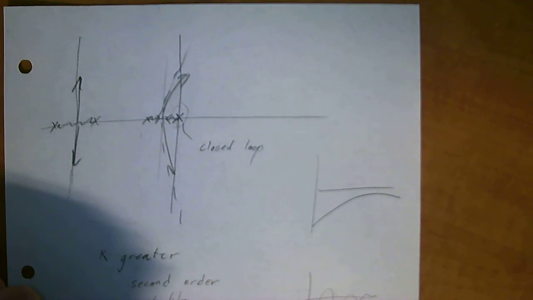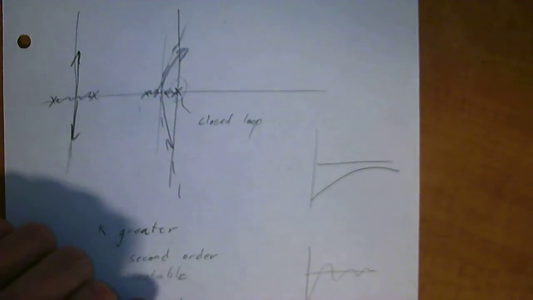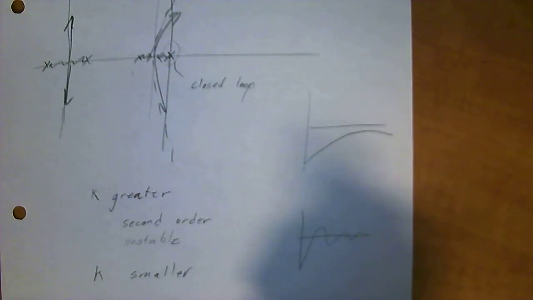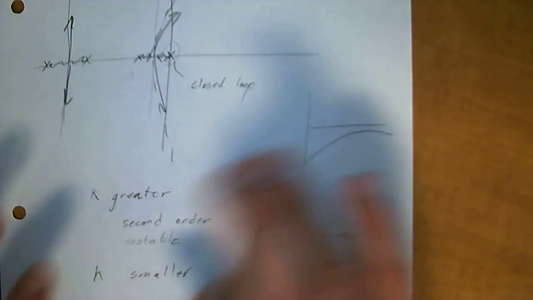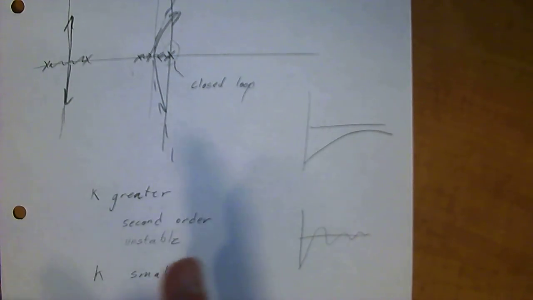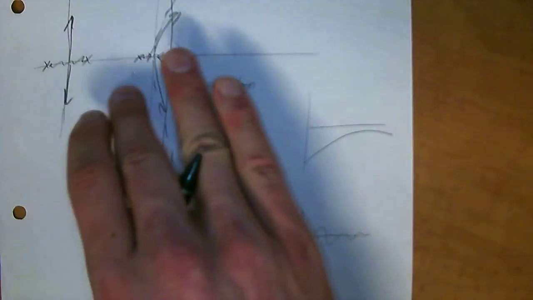And that is it. Hopefully that helped you understand how locus diagrams are read and why certain things happen the way they happen. I'll do another video where we actually do the calculations, and maybe another one where we get into more graphs.